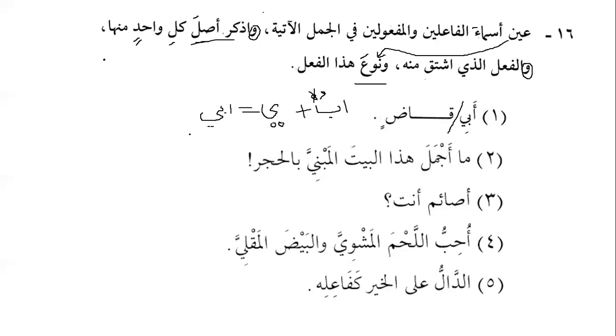Qadim is khabar. Is it marfu, mansub, or majroor? It's marfu, but the marfu alal ya, which is dropped. Yes, excellent. So it was basically qadiyun, and we know that when ya has tanween on it, it gets dropped and it is replaced by kasratain. So this is called a manqus and tanween al-iwad.